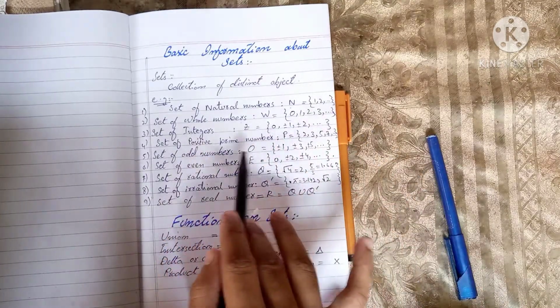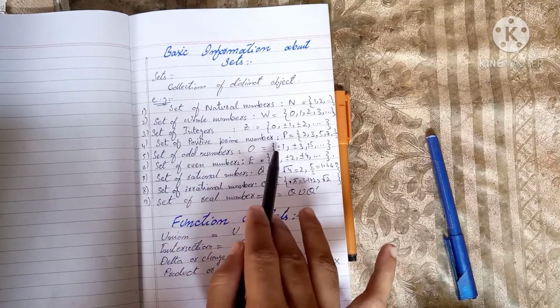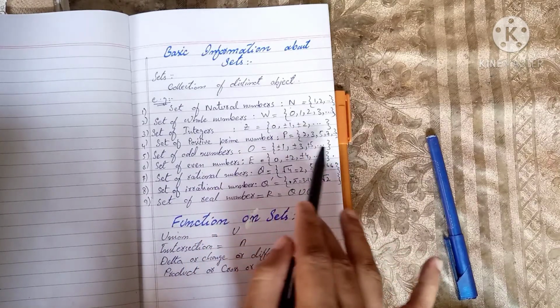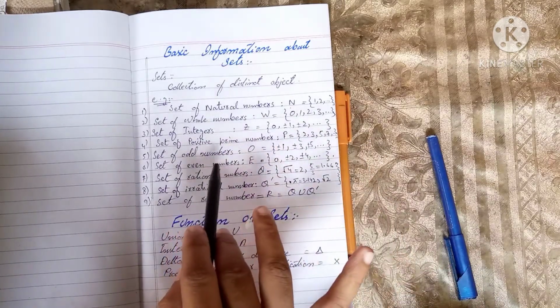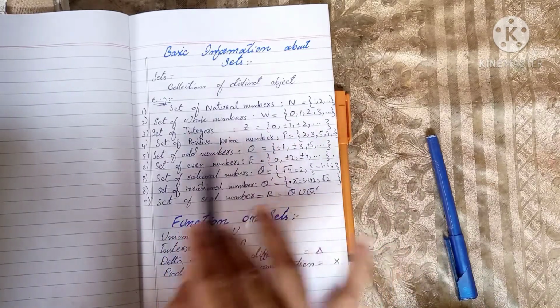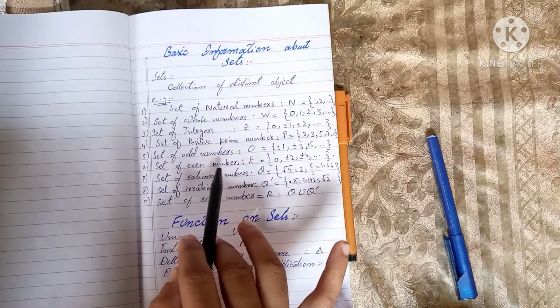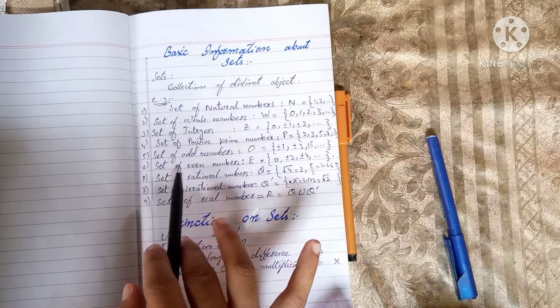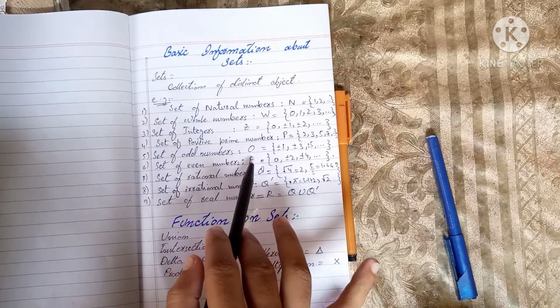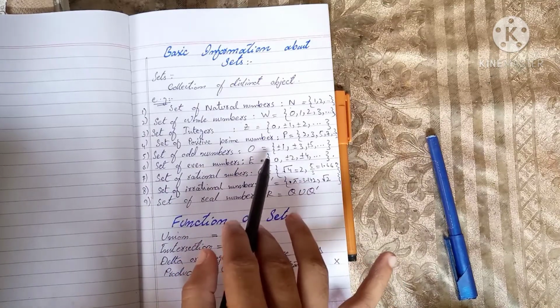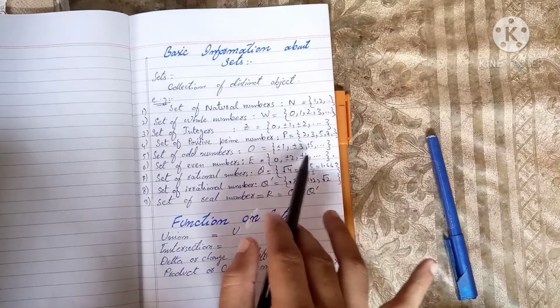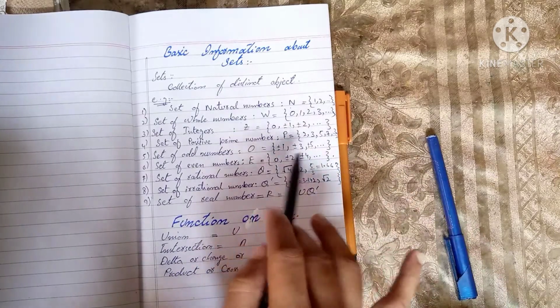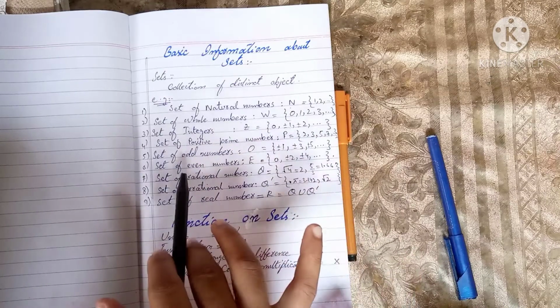The set of odd numbers includes positive 1, positive 3, positive 5, those numbers which are not divisible by 2, and it is denoted by capital O. The other type of set is the set of even numbers, which is denoted by E, and it includes 0, plus minus 2, plus minus 4, plus minus 6, and so on, or we can say those which are divisible by 2.